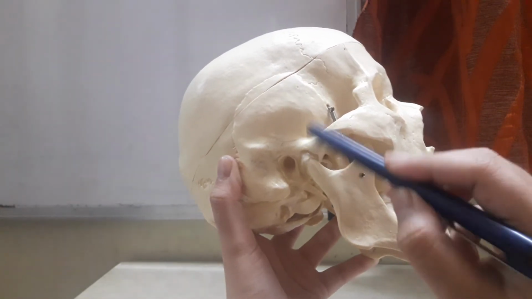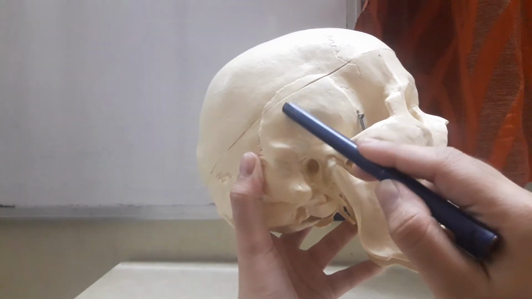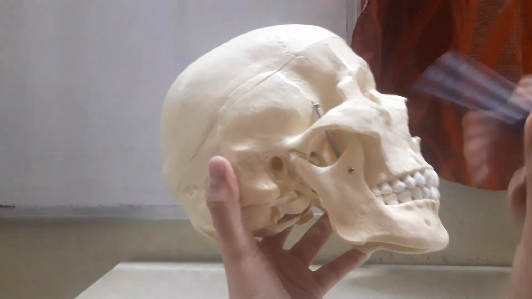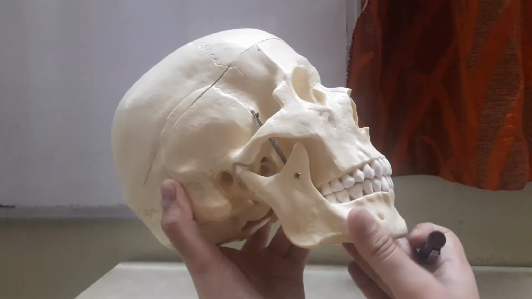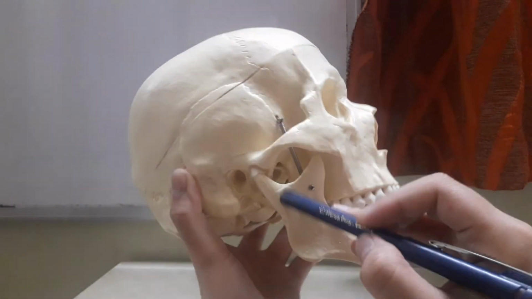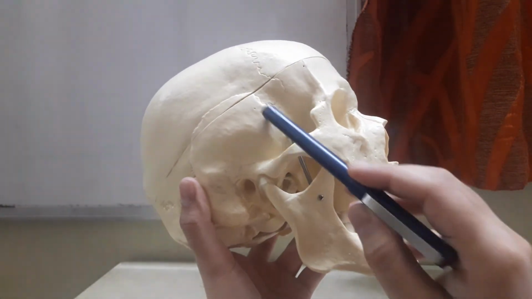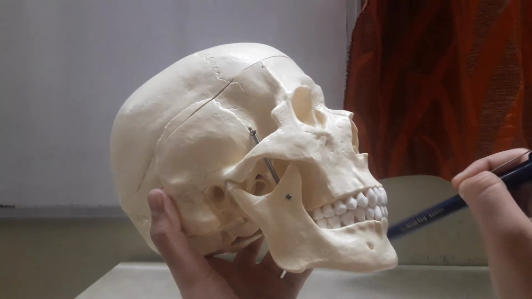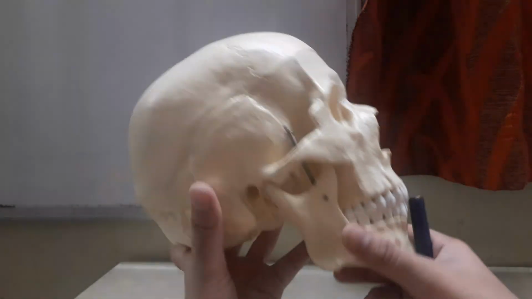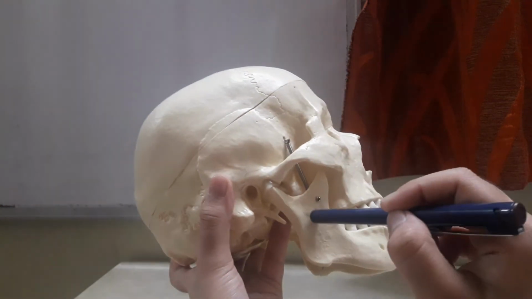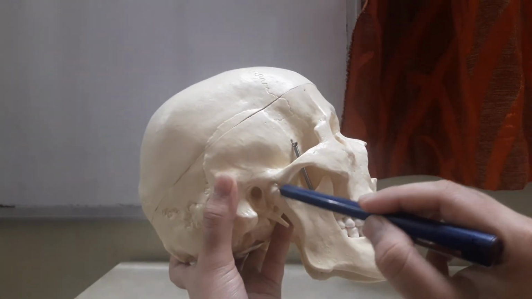What is it? This is the temporal bone, and it joins with the mandible. I will speak about the mandible in detail, I'm just showing you the location. This is the temporal and this whole part is the mandible, the movable bone, and the temporal and the mandible both meet at this junction.